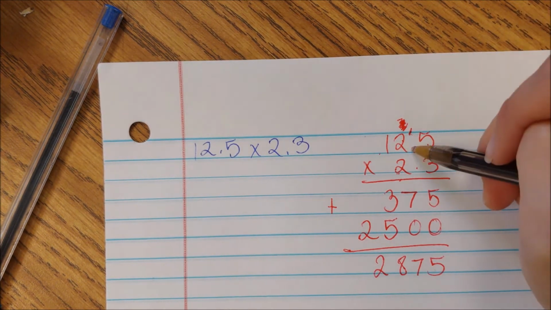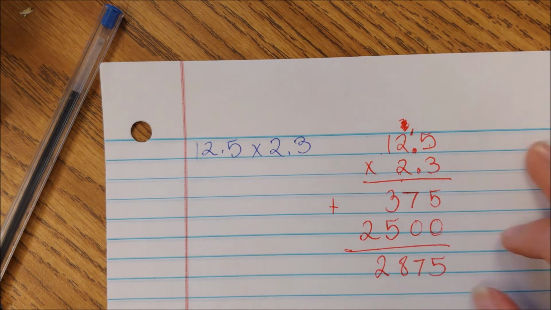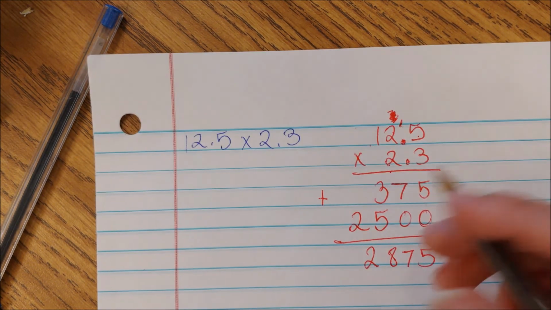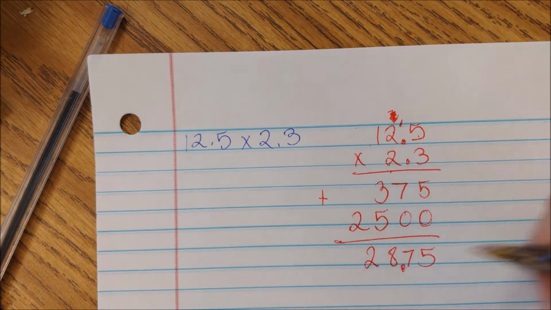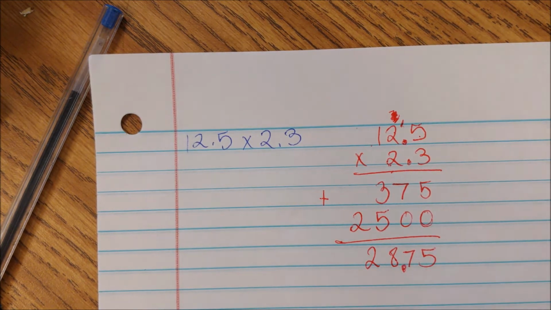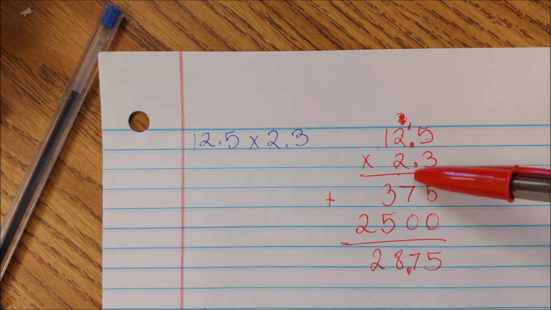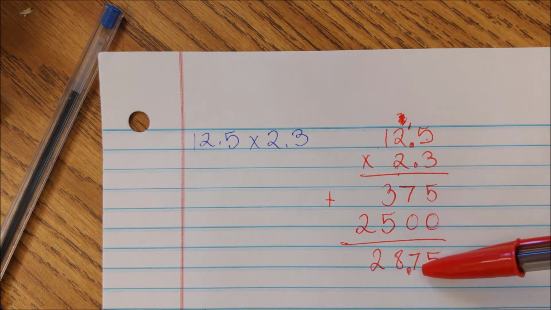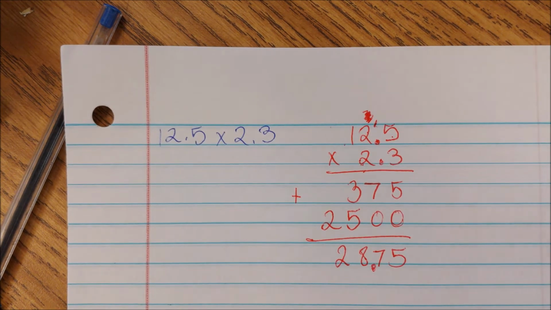But we are working with decimals. So I have to think, where do I need to put my decimal? Well, the answer is 28.75. 28 and 75/100. But you ask, well, how did I know that the decimal goes there? Especially since the decimal point here should fall right behind the 7, not in front of the 7. So your answer to that will be explained right now.